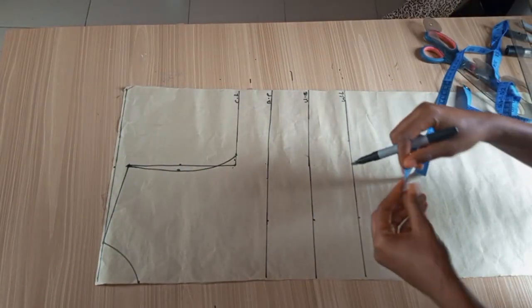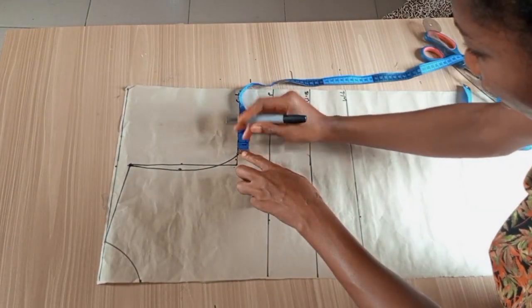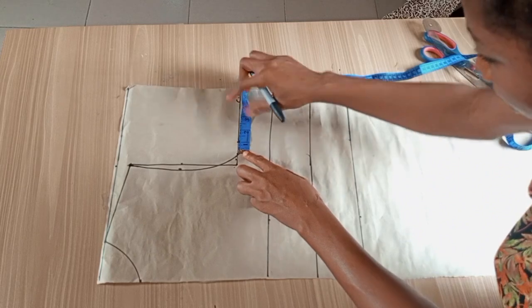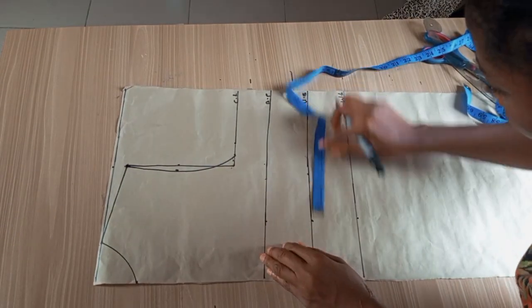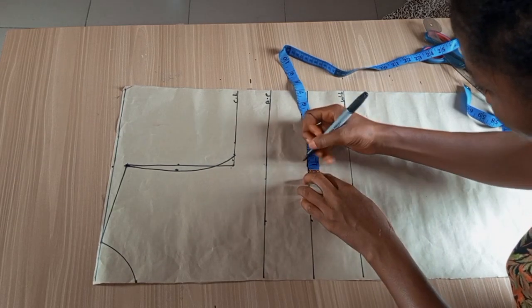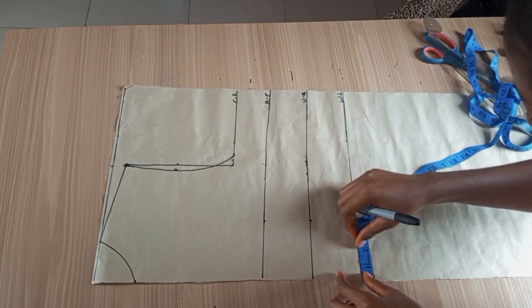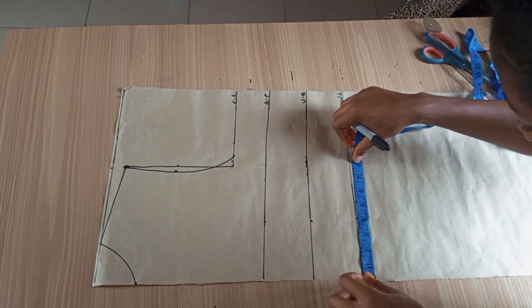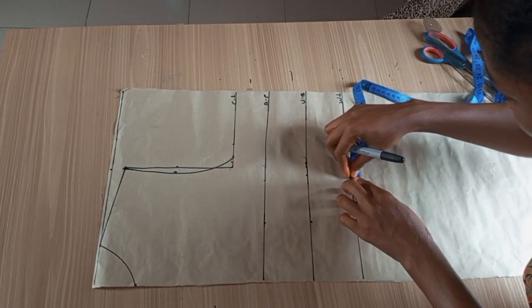So the next thing I'm going to do right here is to input my body measurement. We've already marked our bust measurement. I'm going to add 1 inch for sewing allowance. Then I'll come to the under bust, I'll divide it by 4, mark it, then I'll add 1 inch for sewing allowance as well. I'll come to the waist, I'll do the same thing, divide my waist by 4, mark it, then add 1 inch for sewing allowance.